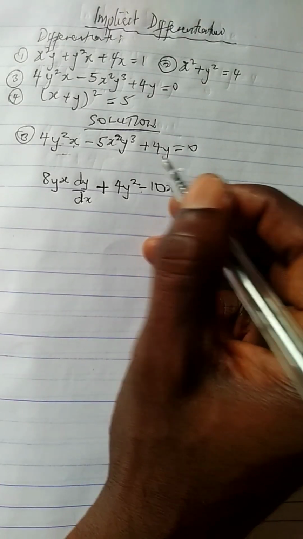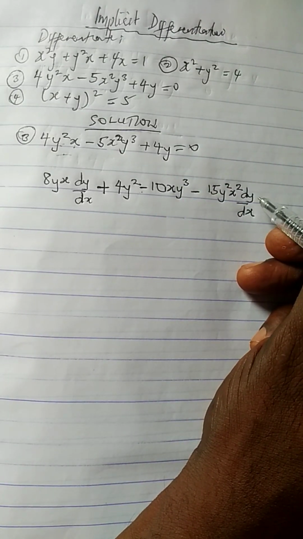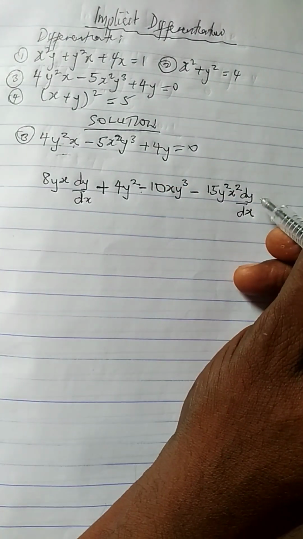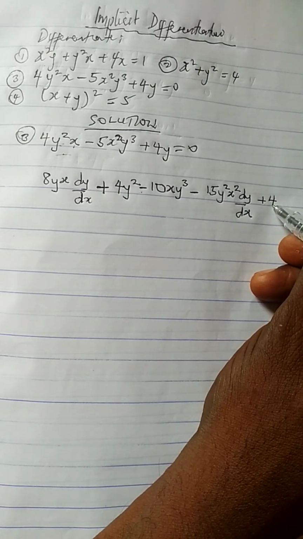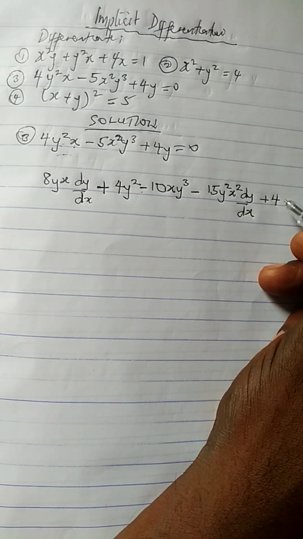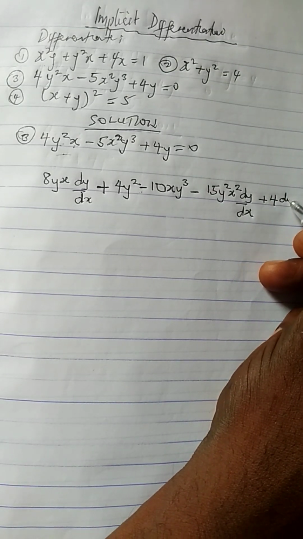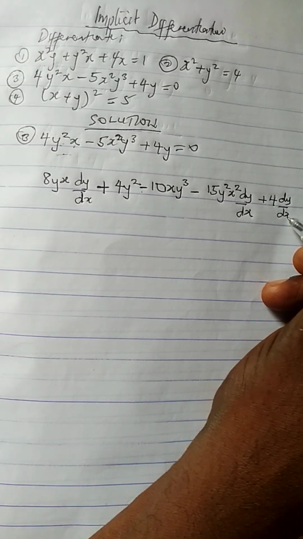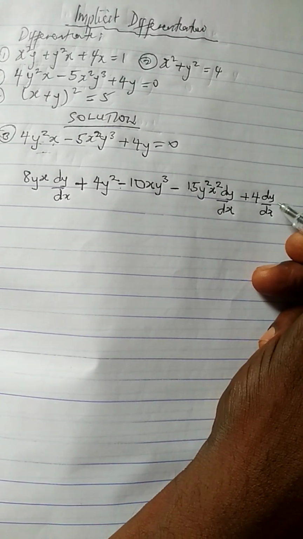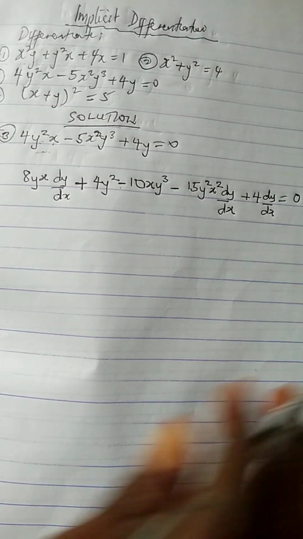Now we go on to this third term. If you differentiate +4y, the power of y here is 1. 1 times 4 gives us +4, y raised to power 0. Since we are differentiating with respect to y, we put our dy/dx here. Now it equals 0. We have finished differentiating all of it.